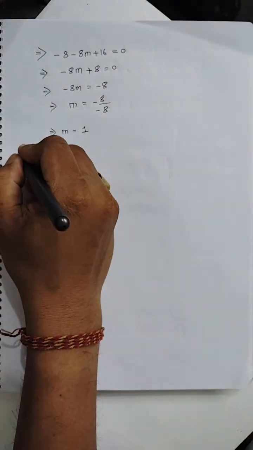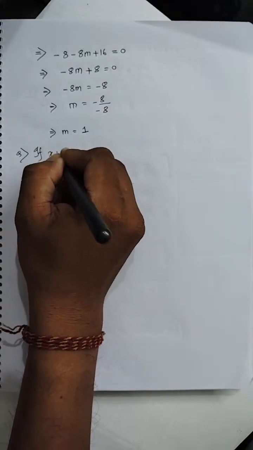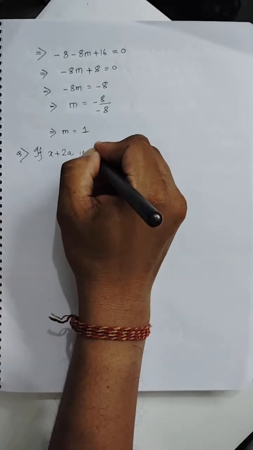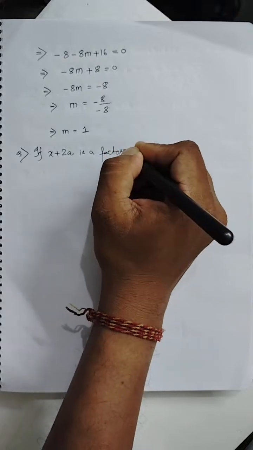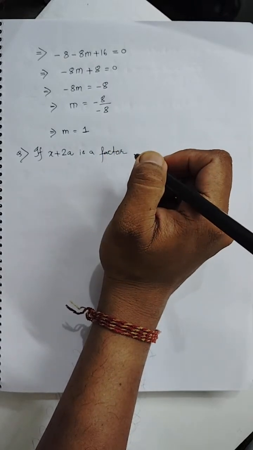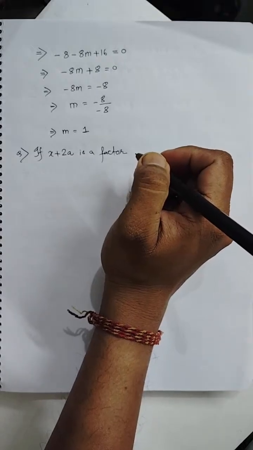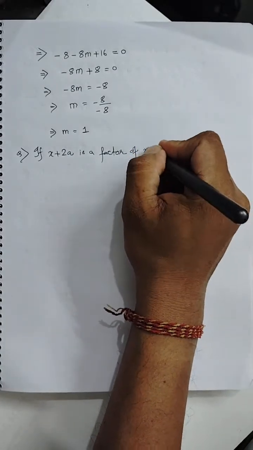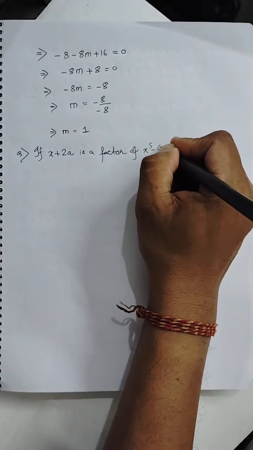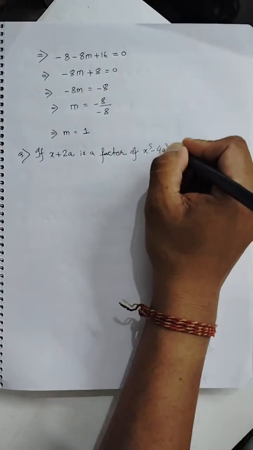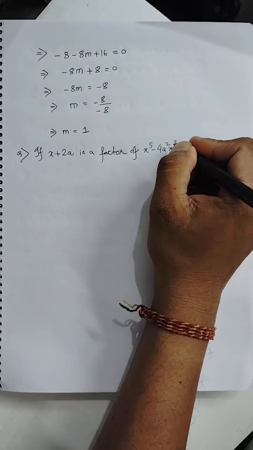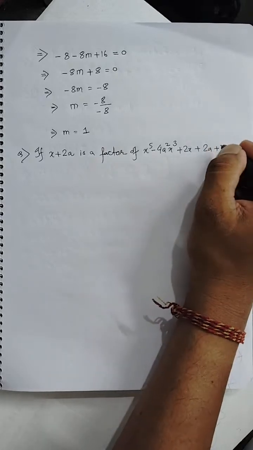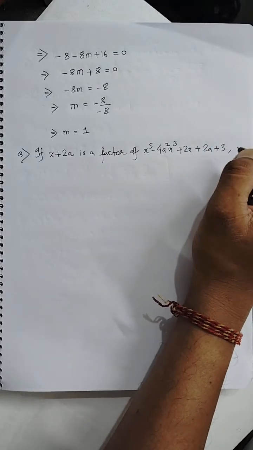If x plus 2a is a factor of x to the power 5 minus 4a square x cube plus 2x plus 2a plus 3, find the value of a.